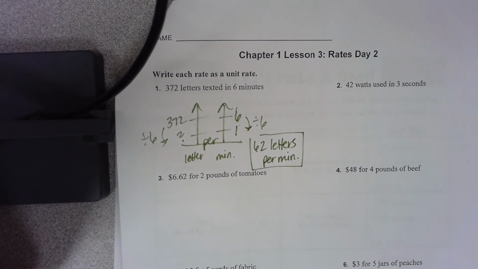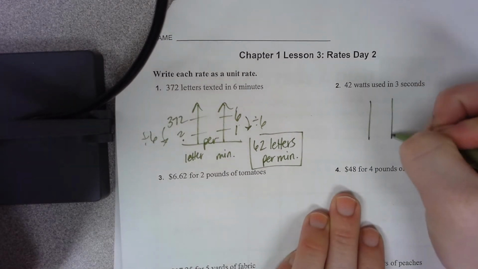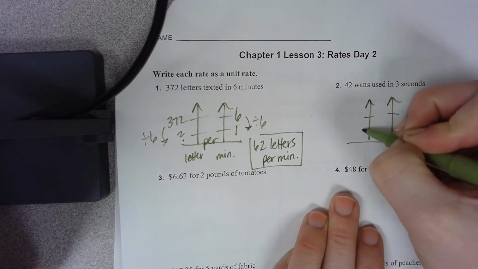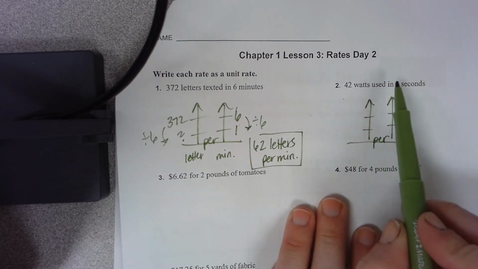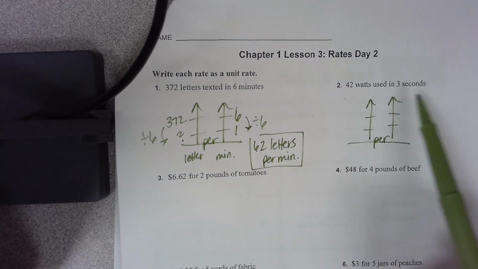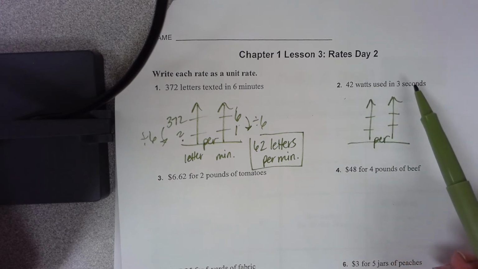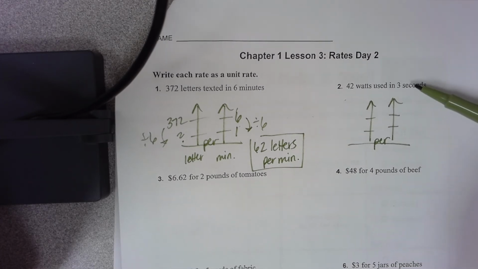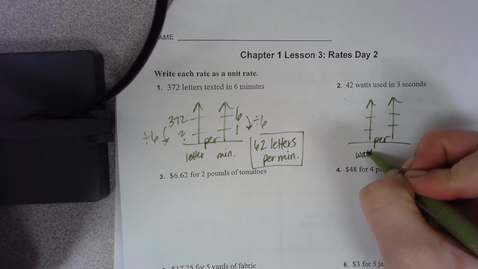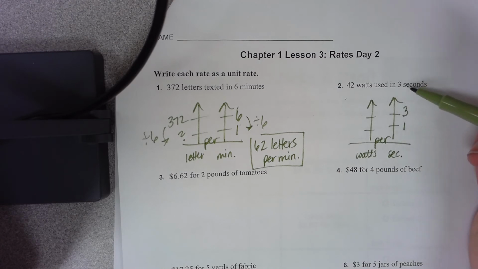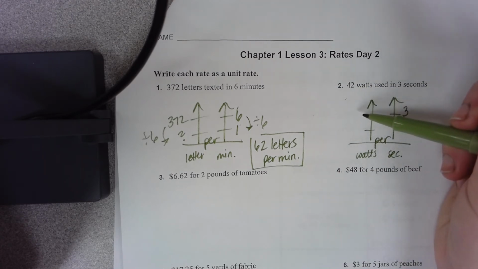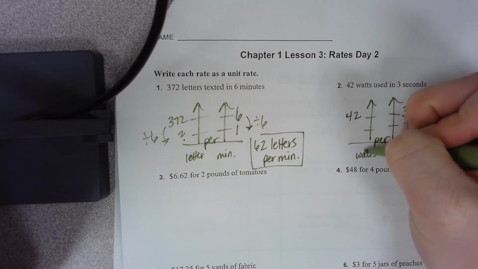I did that one really quickly, so I'm going to go through number 2 a little slower for you. Set up your double number line. Put in the word per. Now we have 42 watts used in 3 seconds. Am I trying to find how many seconds in 1 watt, or how many watts in 1 second? Think about what you're trying to find one of. You're trying to find probably 1 second. So let's put watts per second, and I'm going to abbreviate second to SEC. I'm going to put 1 here, 3 here, because these 2 numbers are both related to seconds. 42 and 3 seconds have to be across from each other. So I'm going to put 42 on this side because it matches up with watts, and my question mark goes here.